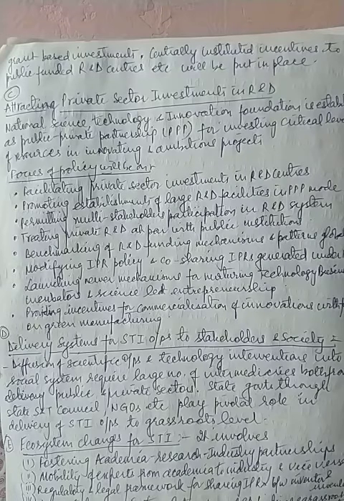The next step is how we can deliver the STI outputs to the stakeholders and the society. Now, whatever products are generated with the help of science, technology and innovation, we have to cater these outputs and bring them out as commercial products. Now, this can be possible with the help of NGOs, state governments, science and technology councils, and they can take these products to the grassroots levels.